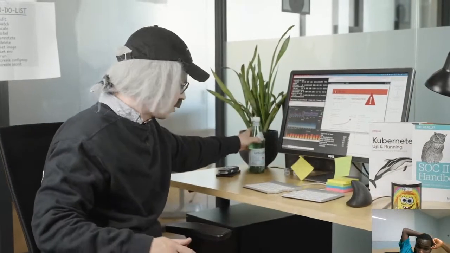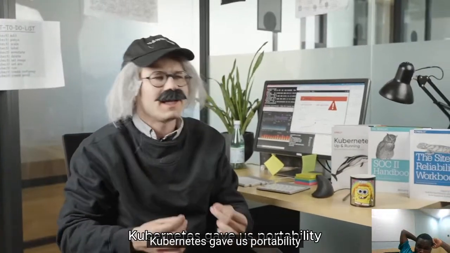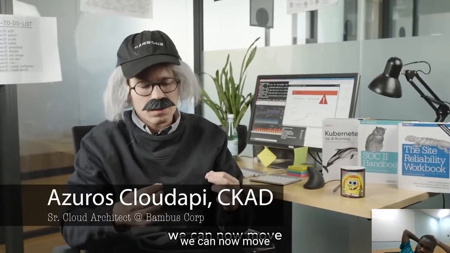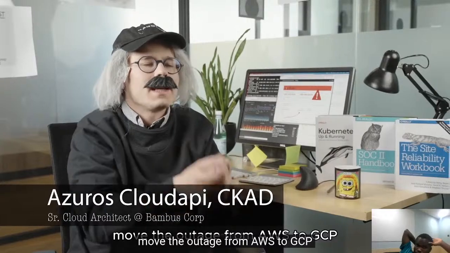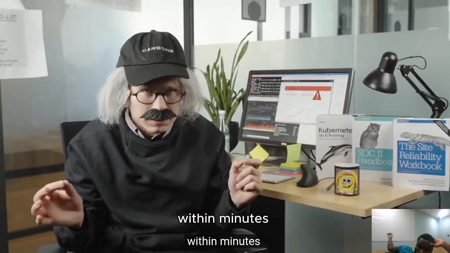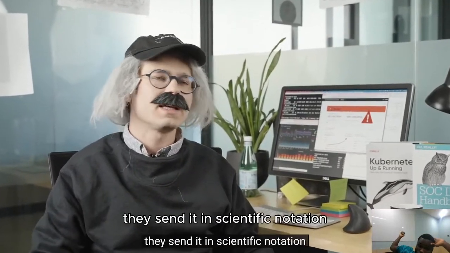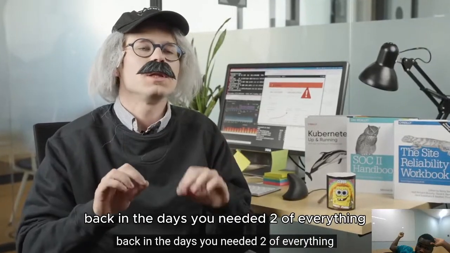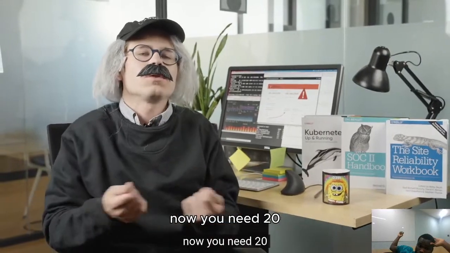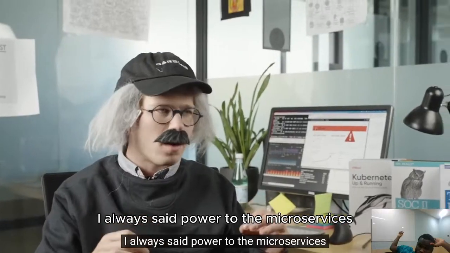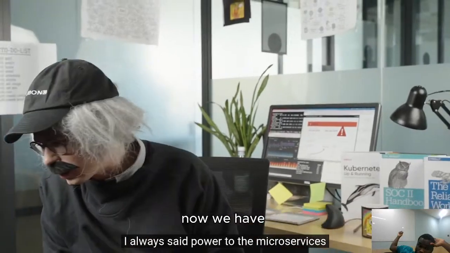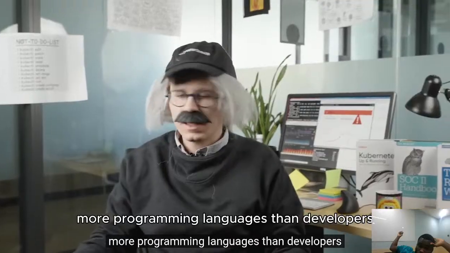Yes, let's talk about the cloud. Kubernetes gave us portability. We can now move the outage from AWS to GCP within minutes. Our cloud bills, they send it in scientific notation. Back in the days, you needed 2 of everything. Now you need 20. I always said power to the microservices. Now we have more programming languages than developers.